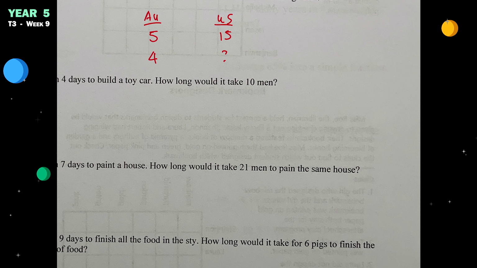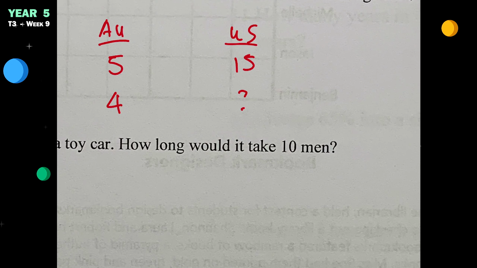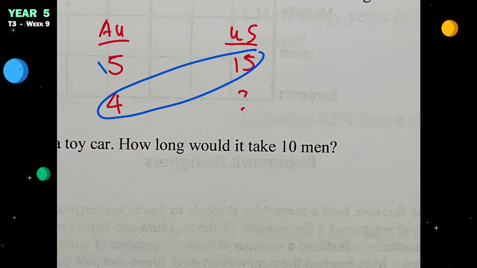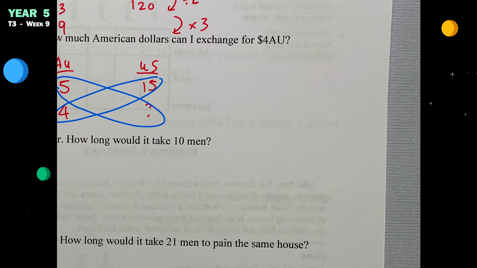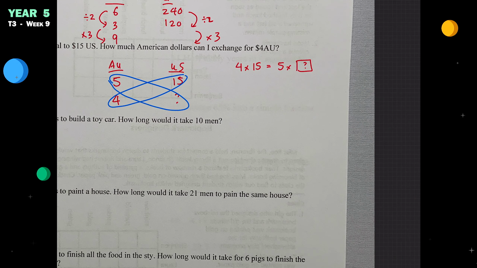What we're going to do is multiply across. We multiply the 4 and the 15, and the 5 and the unknown. So what you're going to get is 4 times 15 is equal to 5 times an unknown number, the question mark there. 4 times 15 gives me 60, equals 5 times something.